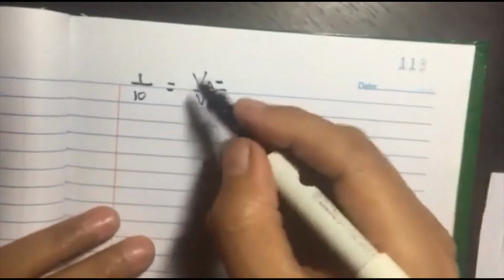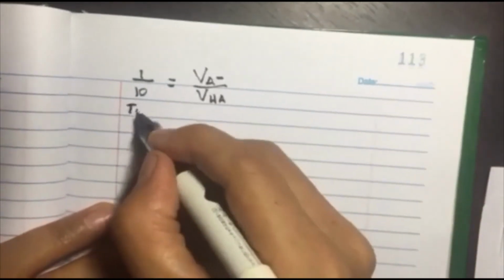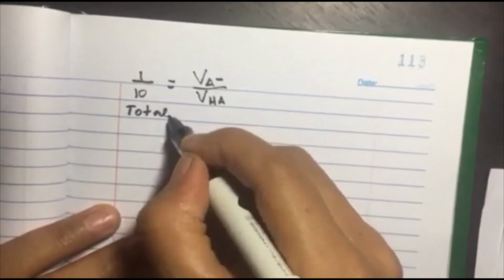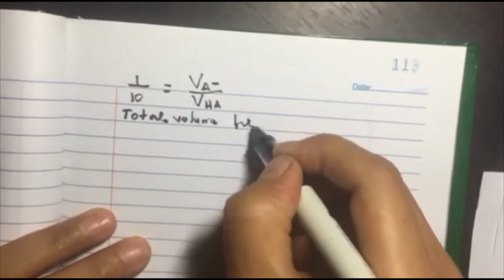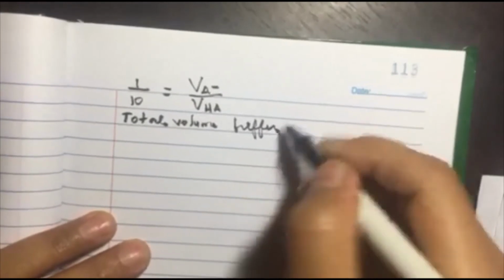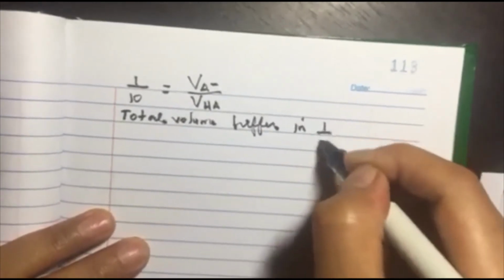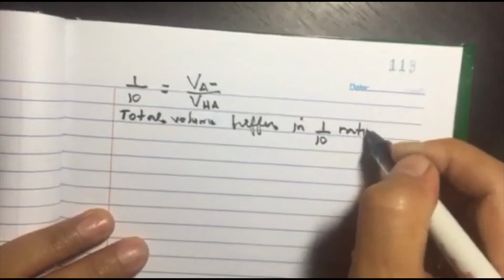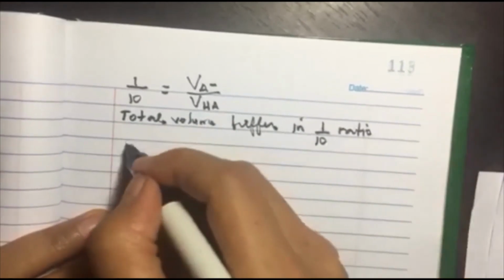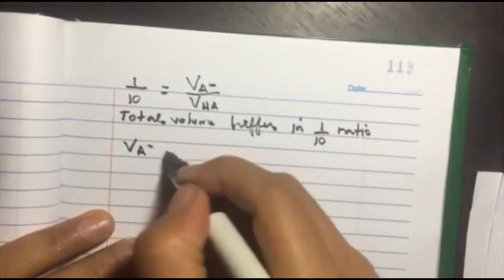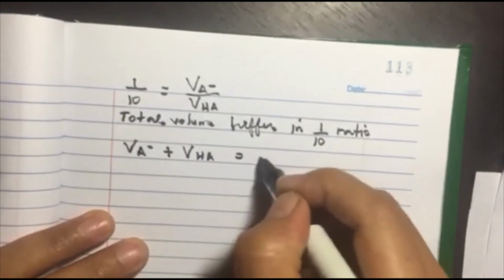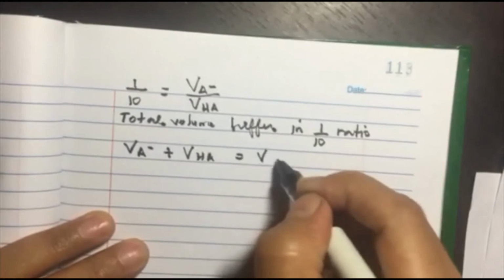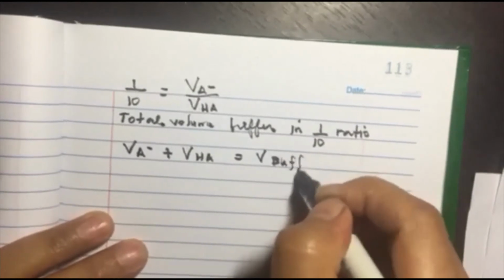So from this ratio, we can get the total volume of buffer in the 1:10 ratio, and that would be volume of A plus volume of HA is equal to volume of the buffer.